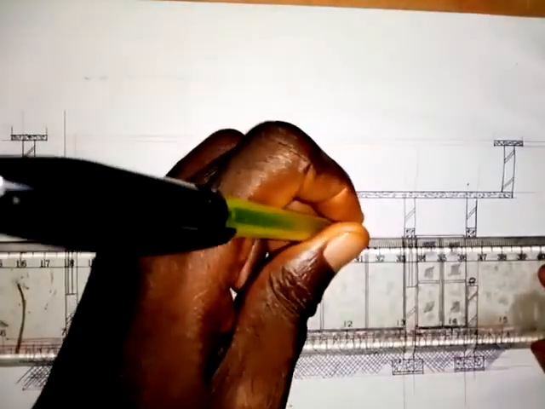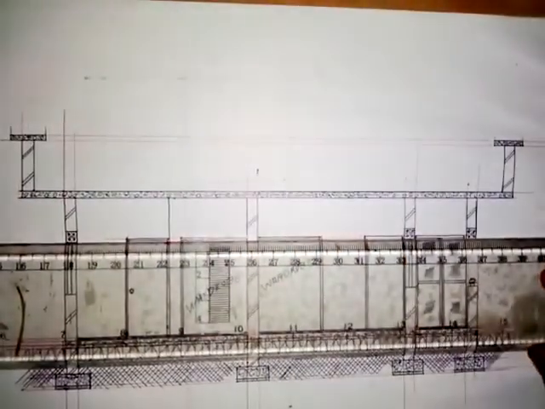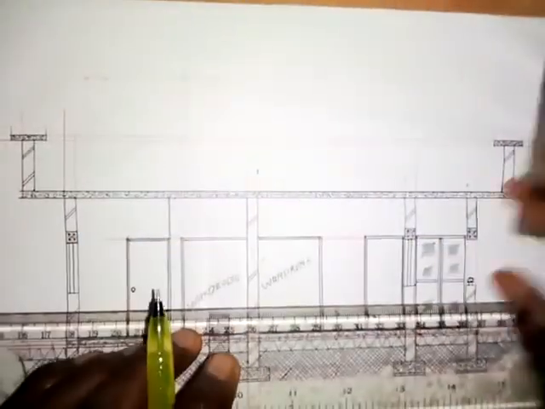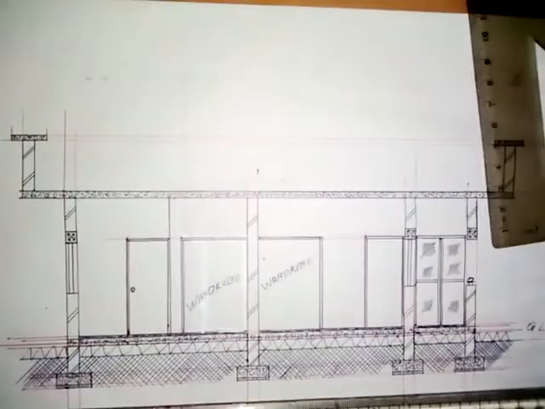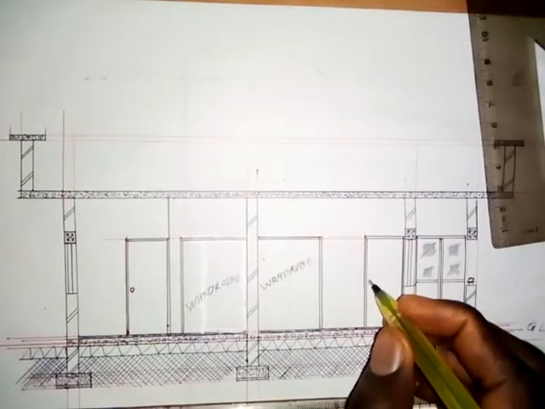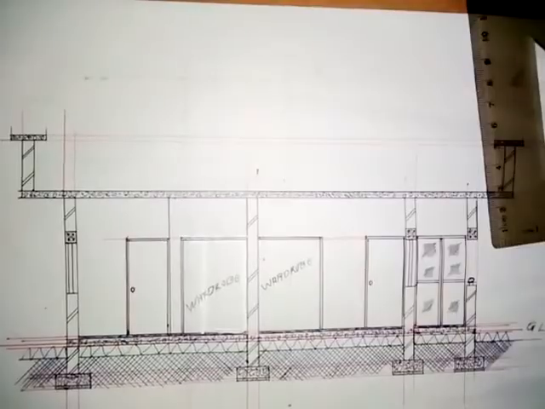A flush door may have design, but the design is not shown in the drawing. So what we just put here, I'll put the door there.